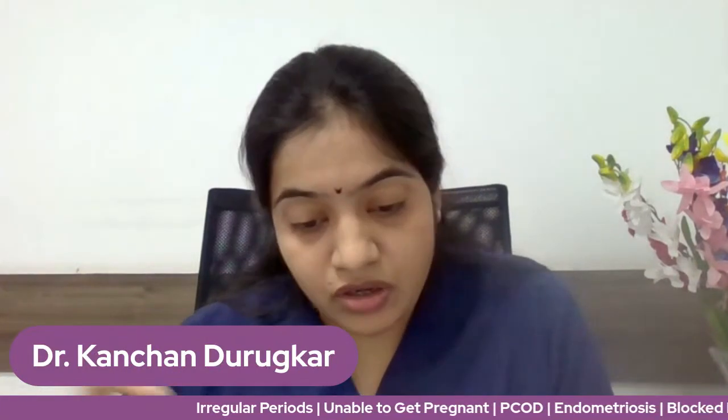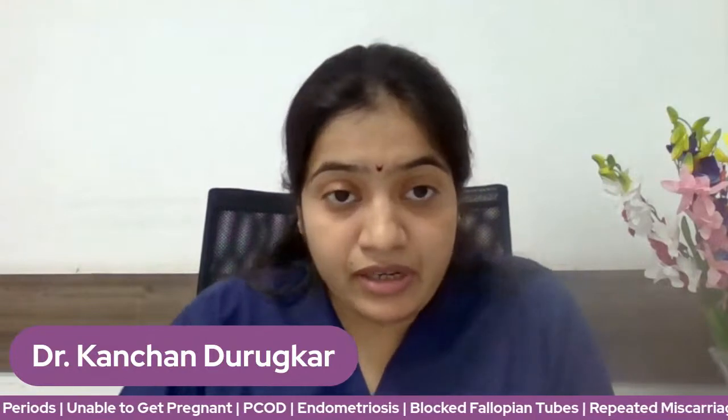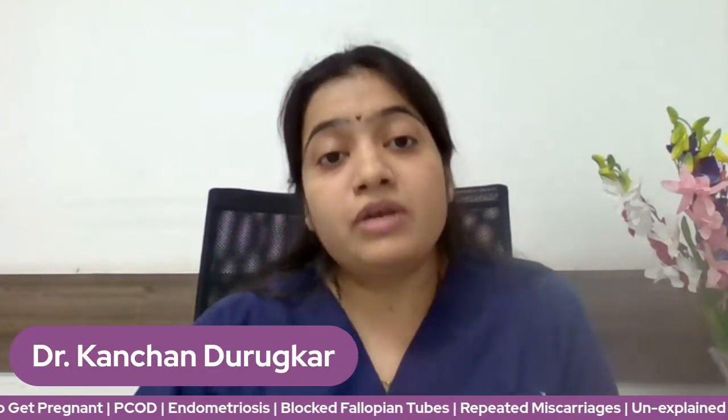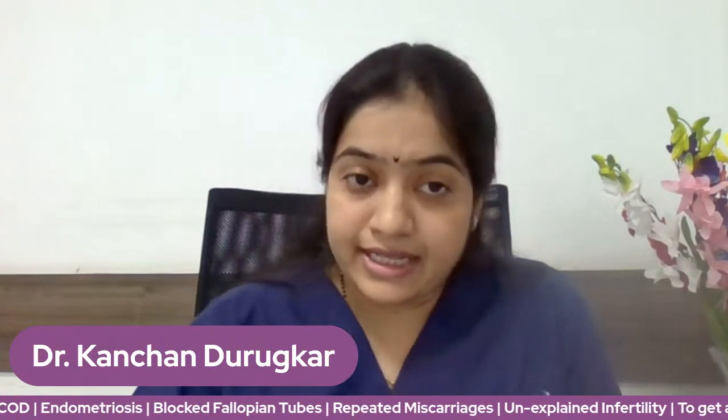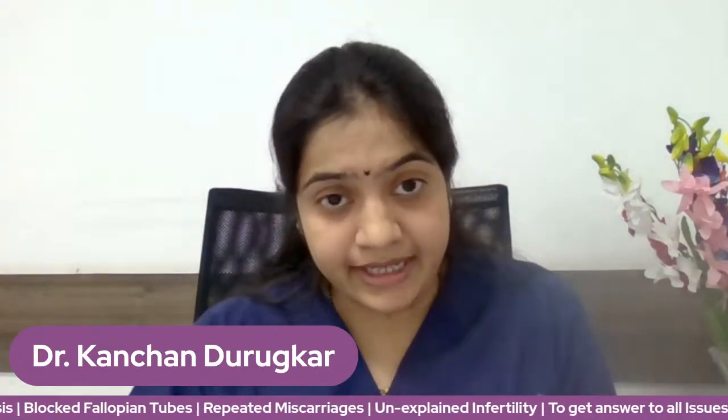Or oral ovulogens with gonadotropins, that is clomiphene plus gonadotropins, or letrozole plus gonadotropins, can also be used for IUI cycles. So, controlled ovarian hyperstimulation with IUI is generally preferable for the patients with infertility because it improves the pregnancy rate. Now, how does it improve the pregnancy rate?